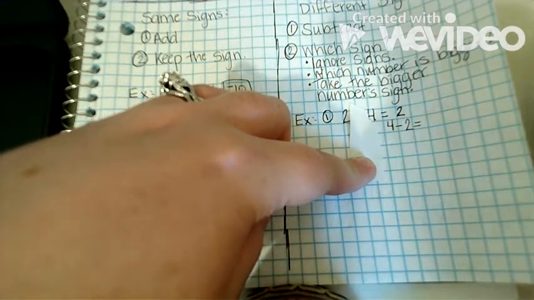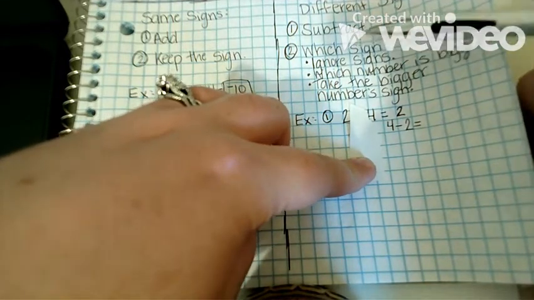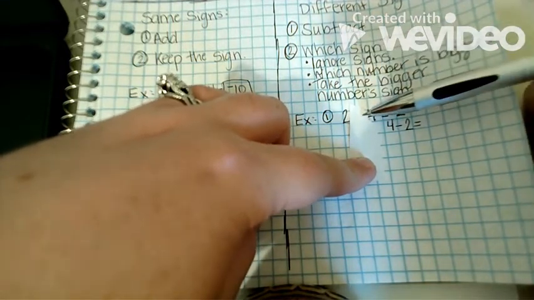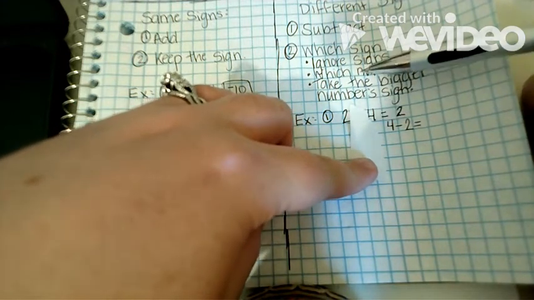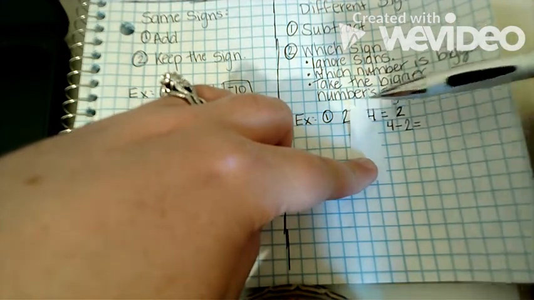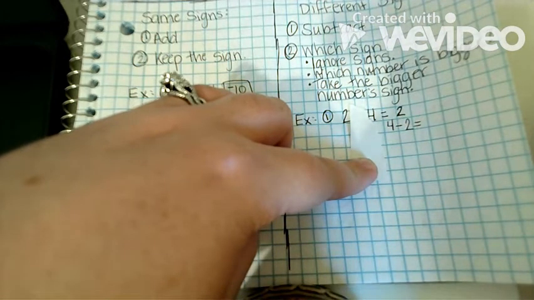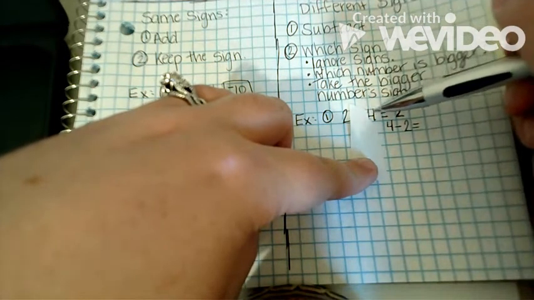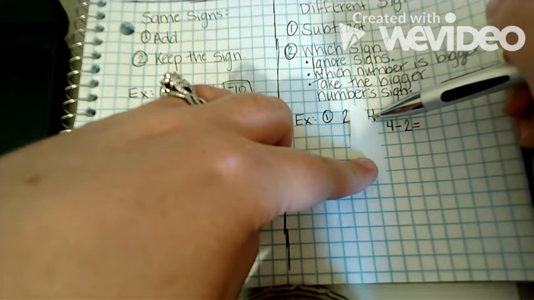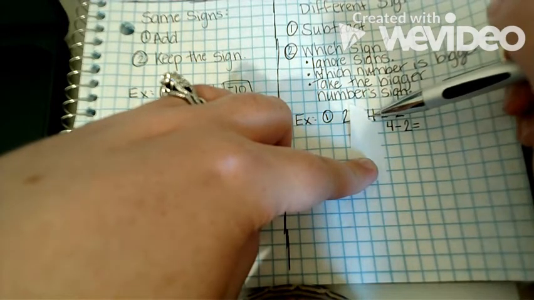Sweet. Okay, now we have to decide which sign. So ignore the signs. Perfect. I'm already ignoring them. Which number is bigger, 2 or 4? Well, 4 is larger than 2, so 4 is our larger number. So whatever 4's sign is, that's what we're going to take.